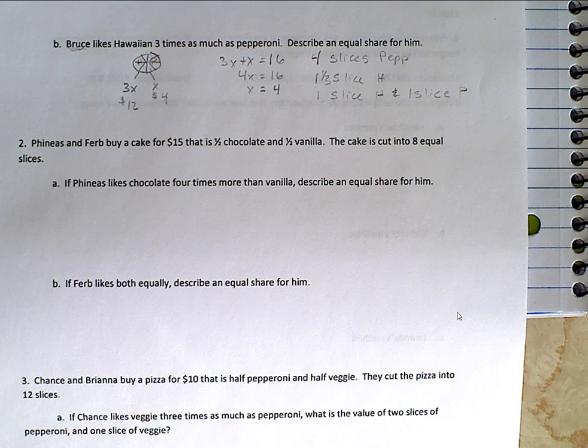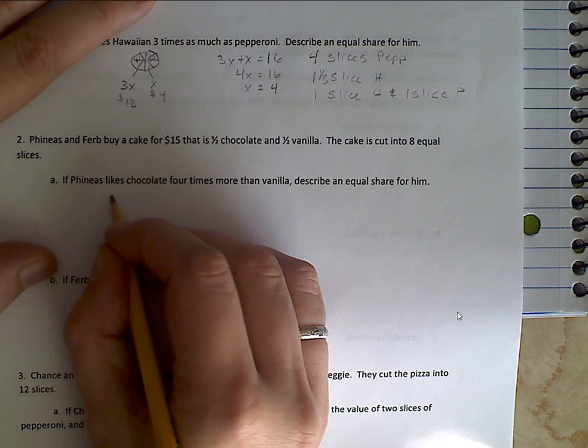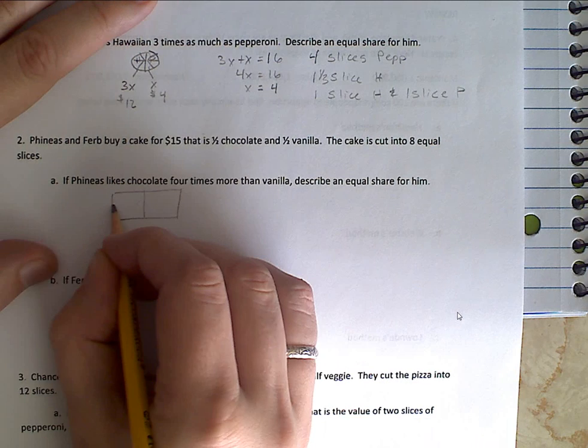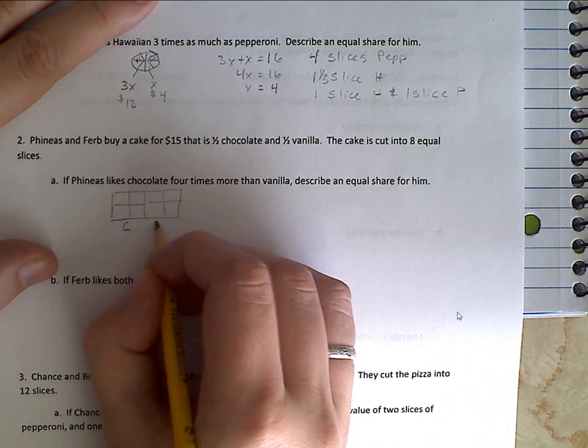Okay, number 2. Phineas and Ferb buy a cake for $15 that is half chocolate and half vanilla. The cake is cut into 8 equal slices. Hold on 1 second. Okay, quiet. Phineas likes chocolate 4 times more than vanilla. So, we got this cake. Remember, it's cut into 8 equal slices. I'm afraid of writing, so I draw a circle.